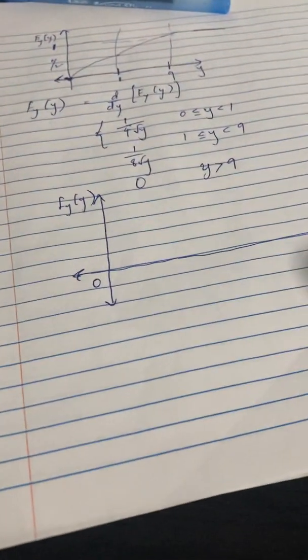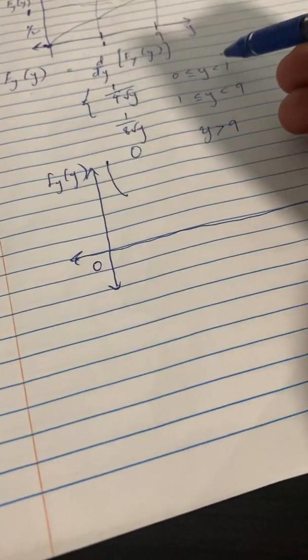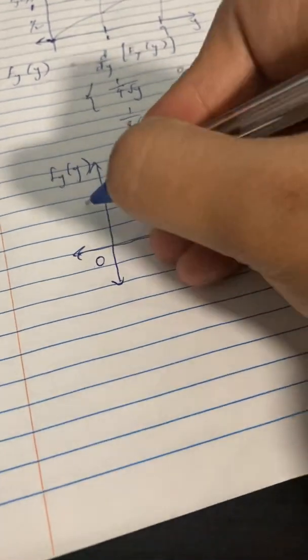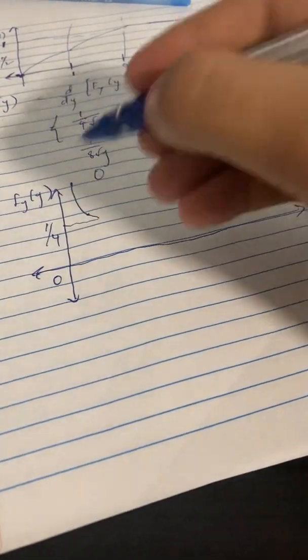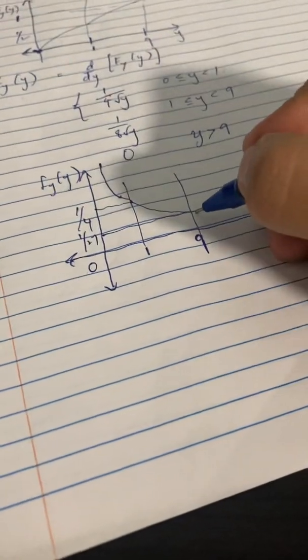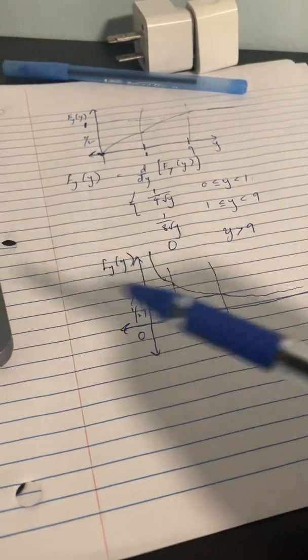So let us draw the graph for this. This is y, this is the density function of y. This is 0, and when I substitute 1 here, this becomes 1 by 4. When I substitute 9 here, this becomes 1 by 24, and then this decreases here. So this is the graph that I got for the density function of y.